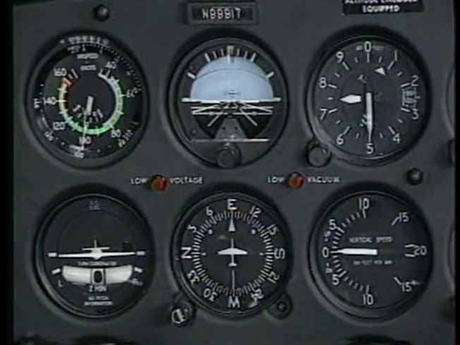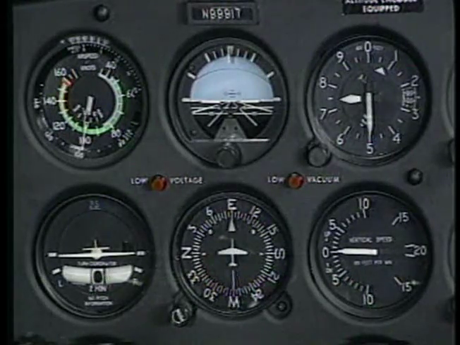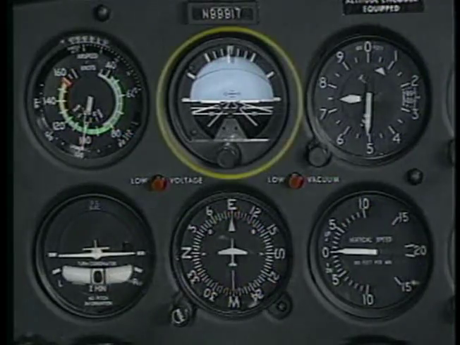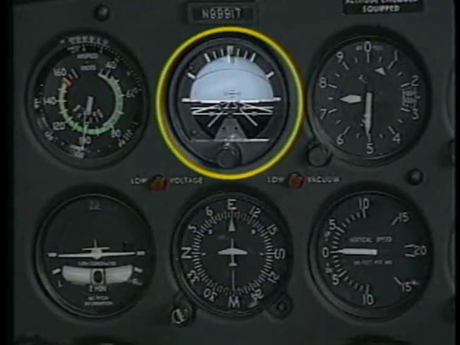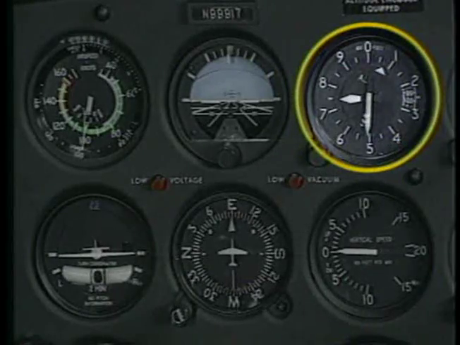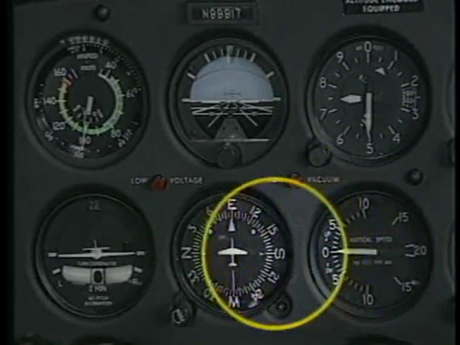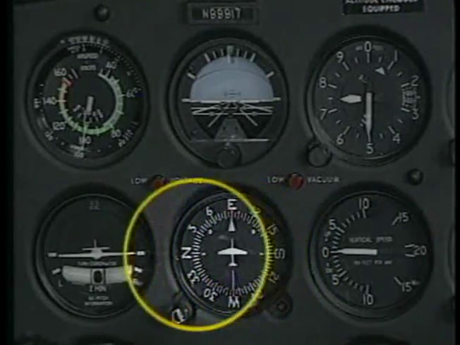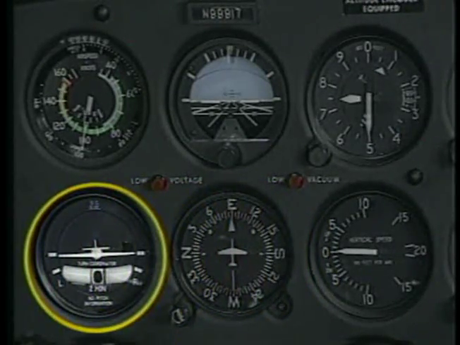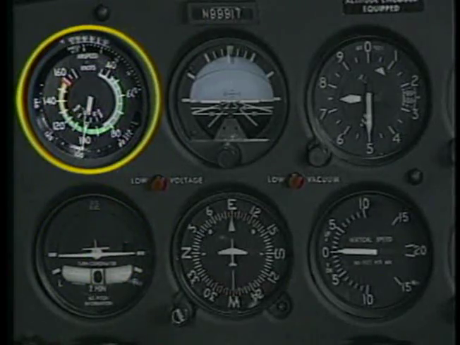One of the first skills you need to develop is a systematic method of looking at each flight instrument. This skill is called scanning. The instruments included in your scan are the attitude indicator, altimeter, vertical speed indicator or VSI, heading indicator, turn coordinator, and the airspeed indicator.